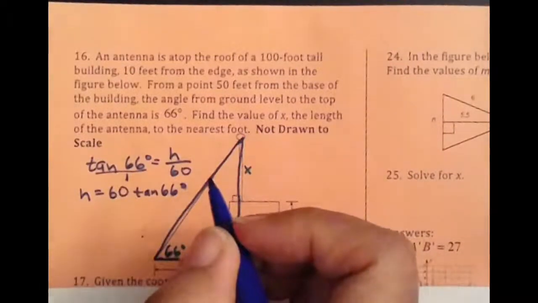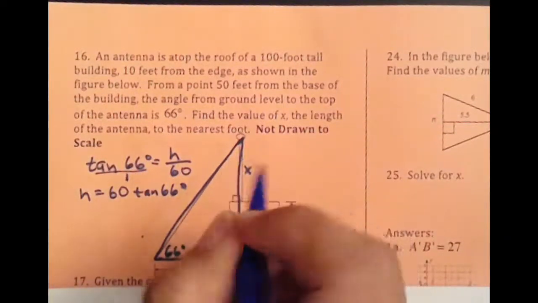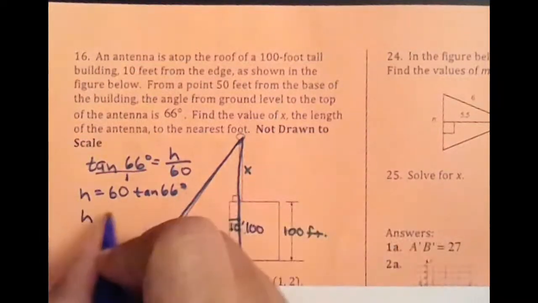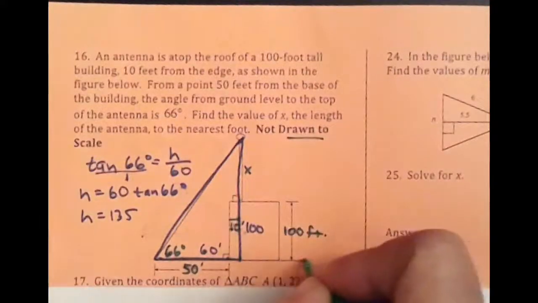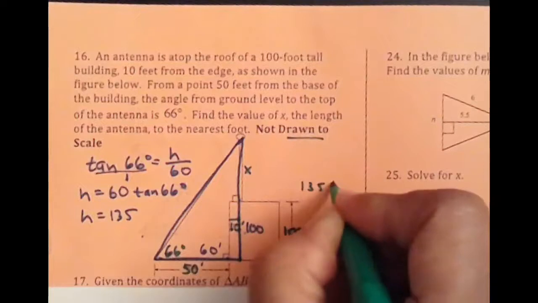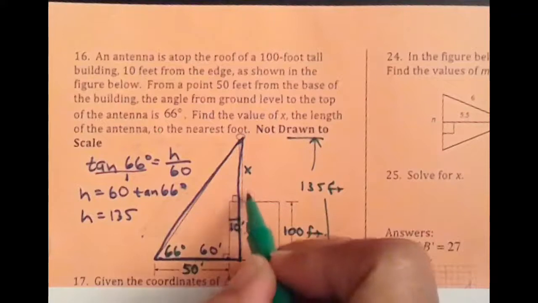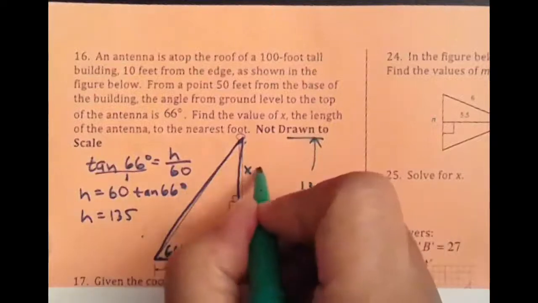All right, I'm going to put that in the calculator. Don't forget you need to be in degree mode. So 60 tangent of 66 degrees ends up being 134 point, does it say what to round off to? Nearest foot. So 135. So h is 135, but that's not the answer because we just want the antenna part. This whole thing from here to here is 135 feet. So if this is 100, then this has to be 35, the rest of it. 100 subtracted from 135.